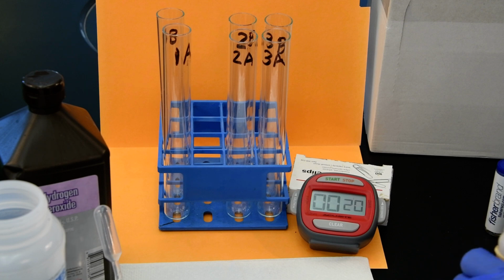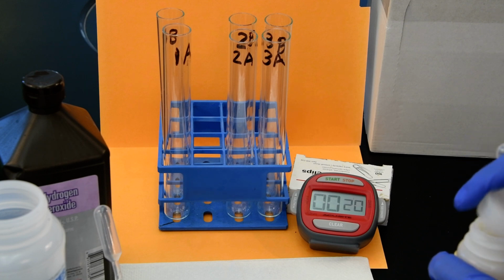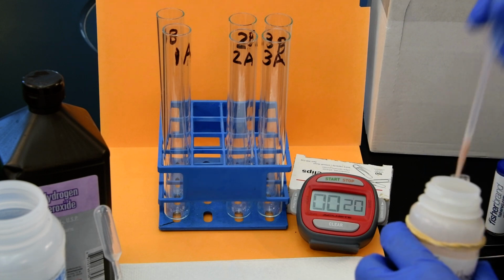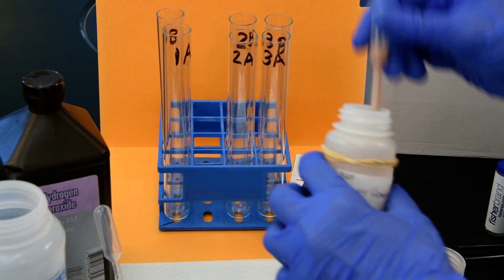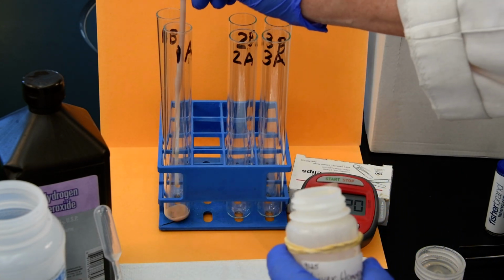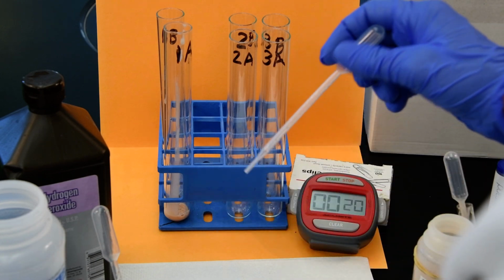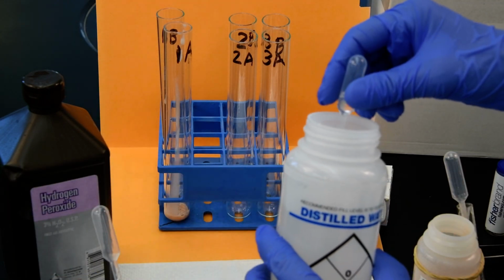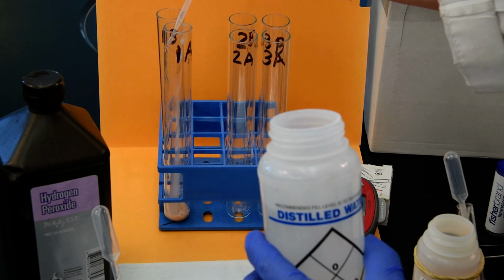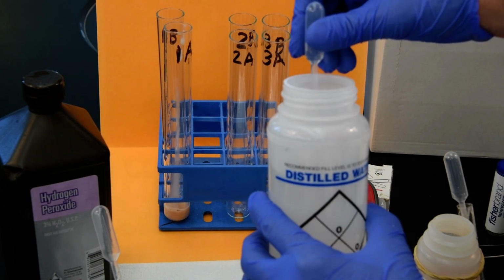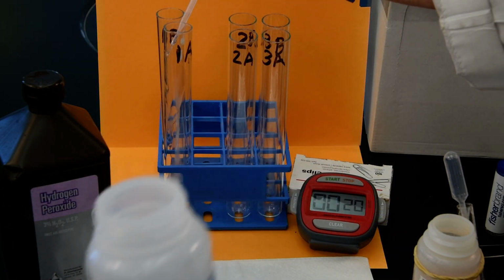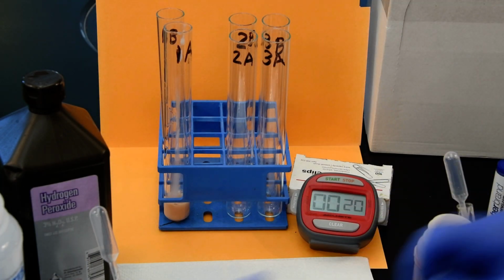So here in test tube 1A, I'm going to add a transfer pipette of catalase. Get that very close to the bottom, and then I'm going to add 2 of water, because I've got to keep equal volume. Hopefully, you can see the logic that we have here.